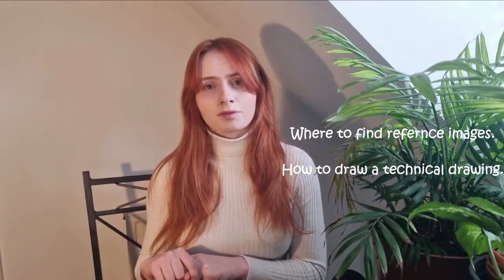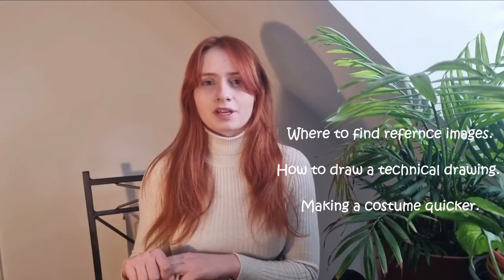So I've decided I'm going to give myself 10 days to make a costume. With the new Fallout TV series coming out soon, I really wanted to make the Vault Dweller's jumpsuit from it. So in this video, I'm going to be showing you where I get my reference images, how I make a technical drawing from them, and how you can cut corners to make your costumes quicker.